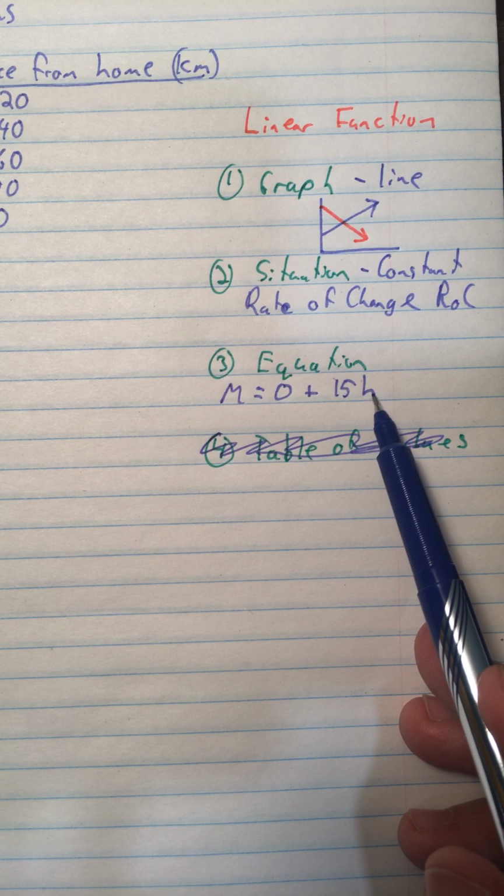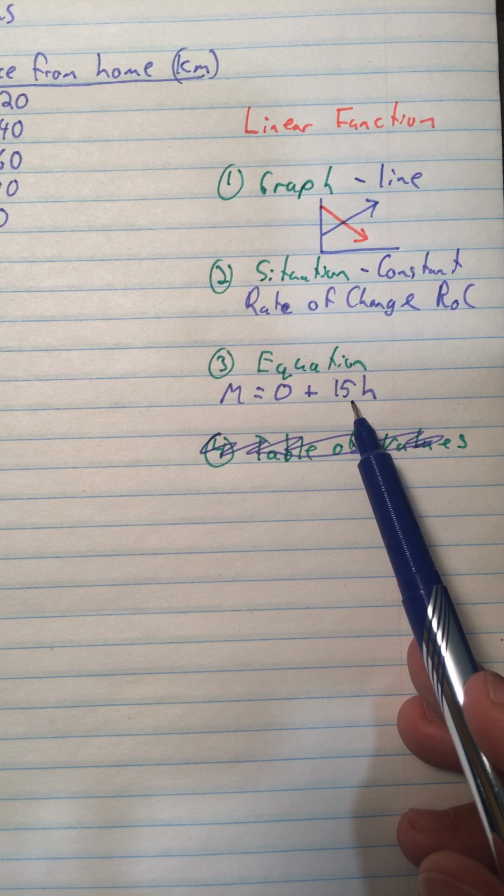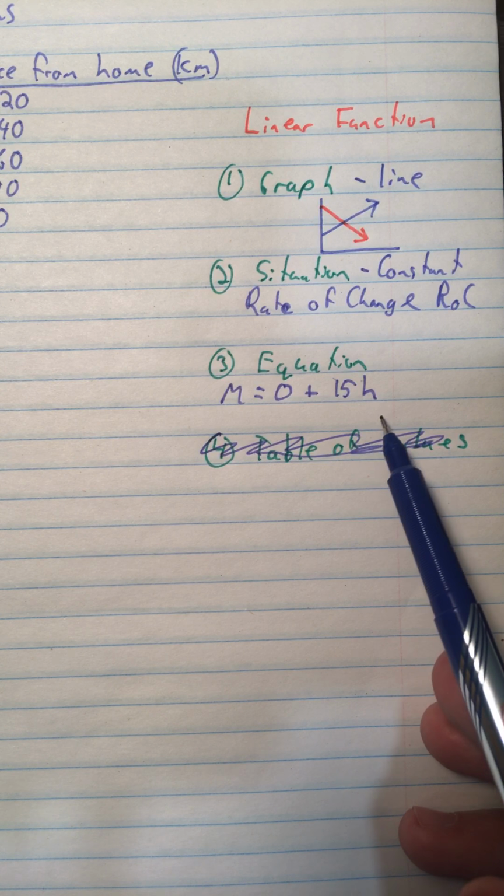So at 1 hour, 15. At 2 hours, 15 times 2, $30. At 3 hours, 15 times 3, $45.